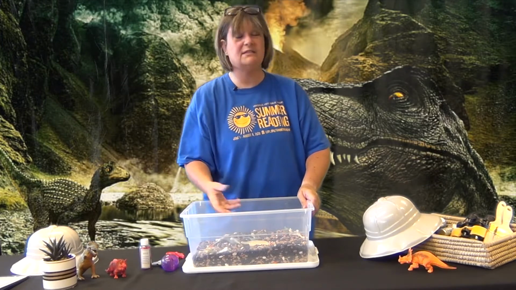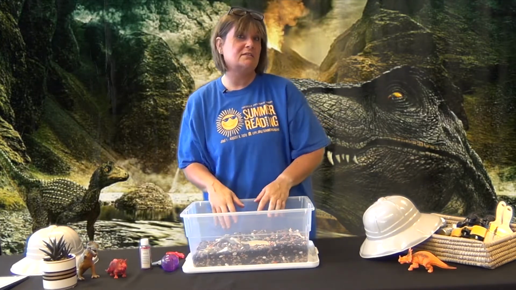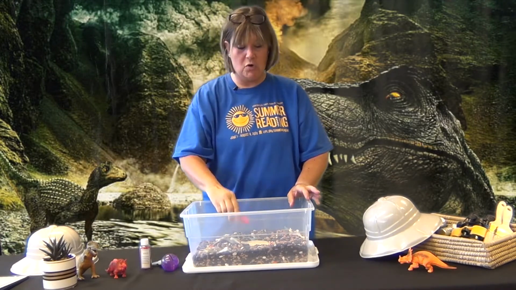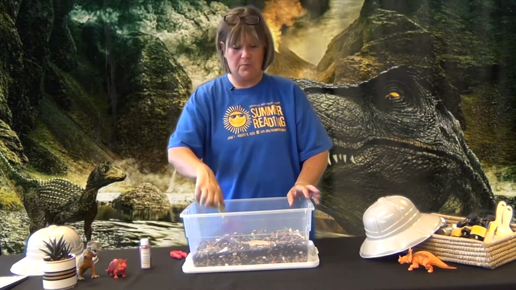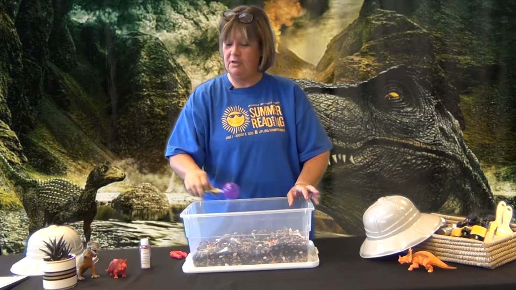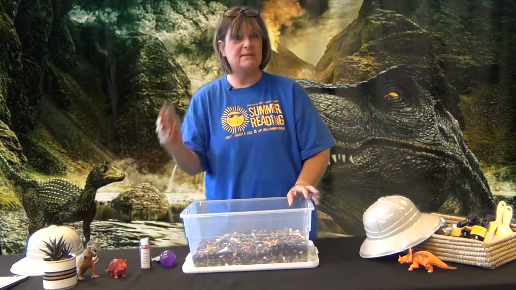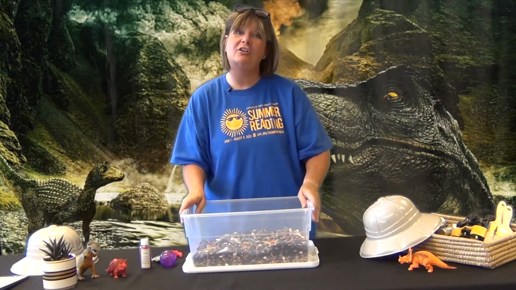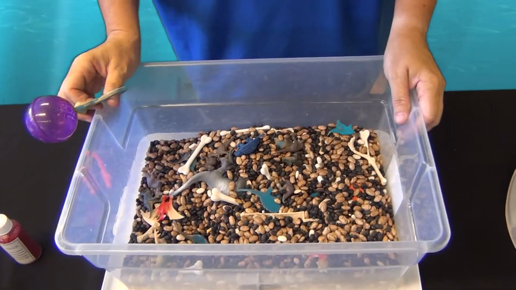And then the kids can play. They can rake their hands in the beans. That feels good. They can pull out the beans with a scooper, or they can just pluck out the different shapes with some tweezers. And they can take their time looking for all the dinosaurs. So let's take a look how it looks from up top.